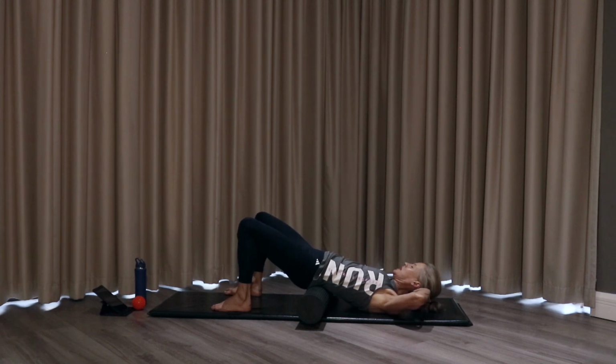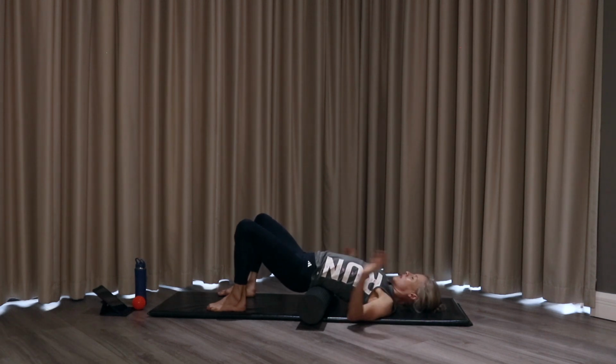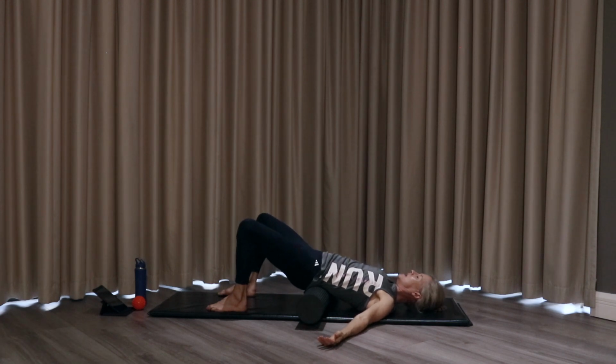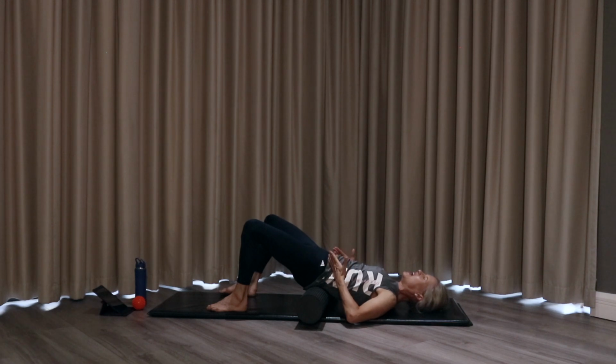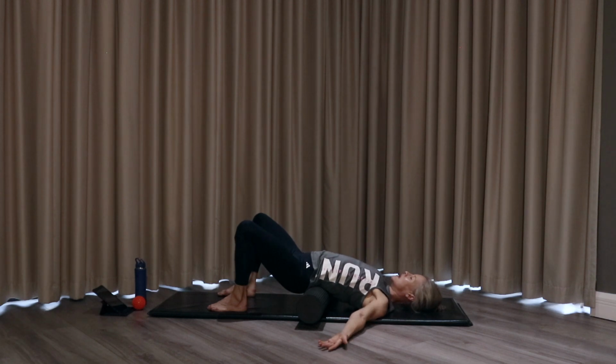You can rest your head in your hands, and we're going to breathe in into that open position. If you're getting more movement without your hands underneath your head, let your chin drop down to your chest as you breathe in. Then you exhaling, pushing the lower back into the roller and really suctioning the belly button to the spine. Let's go again, breathing in. Open up and arch. And exhale to tuck.